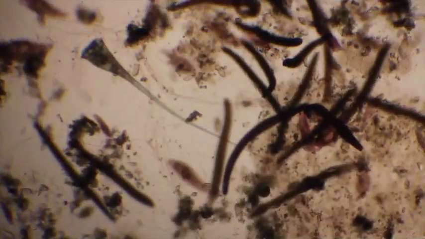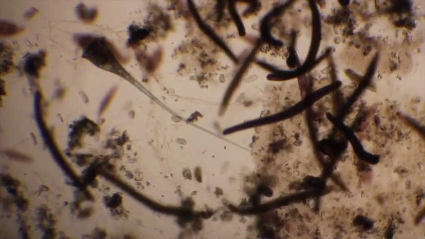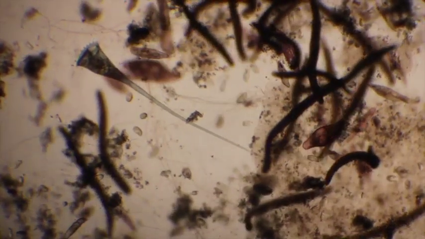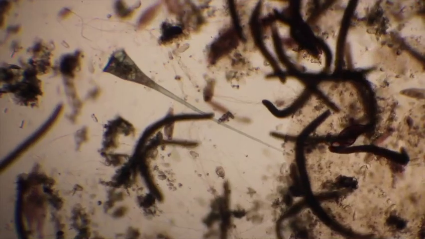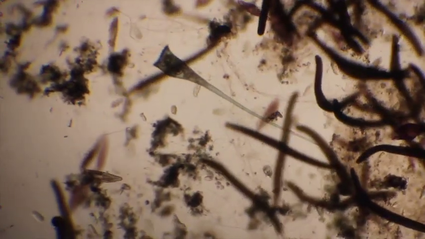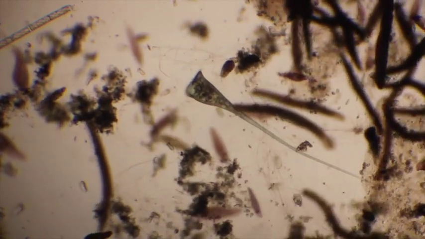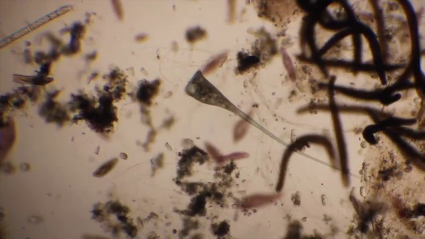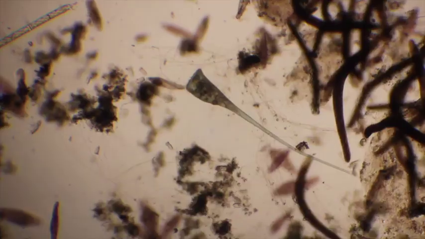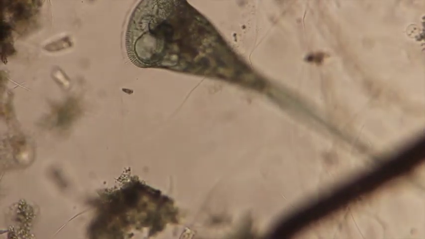These guys, I want to focus in on this guy, the greenish guy with the super long stalk there. It's a single-celled organism. All of these are single-celled organisms, meaning one cell makes them up. There are other things in here that we'll look at in a minute that are multi-celled organisms that occupy a very similar niche to these guys.